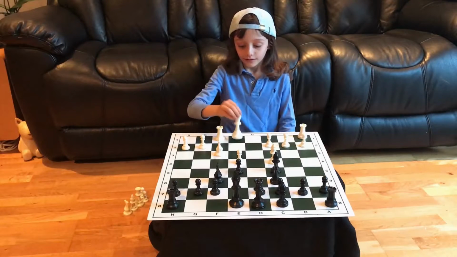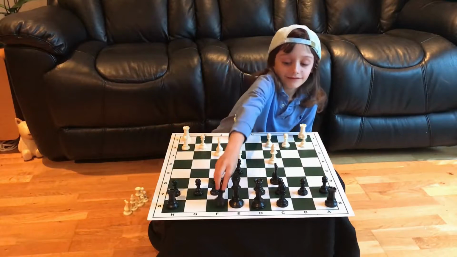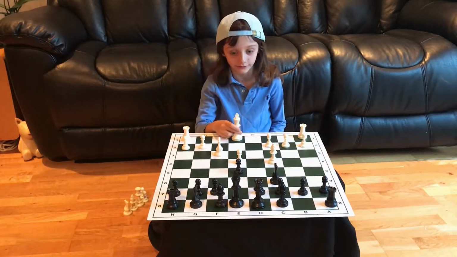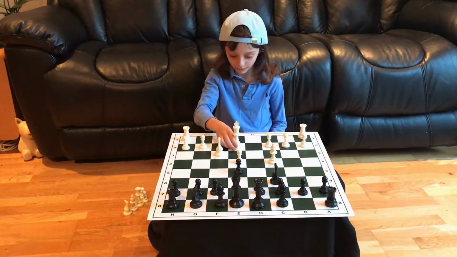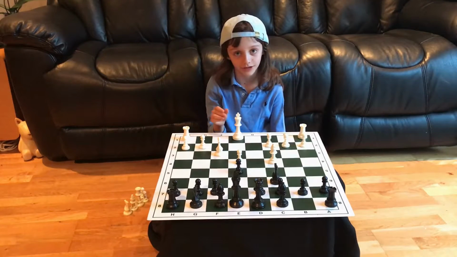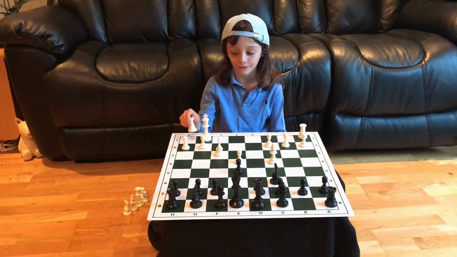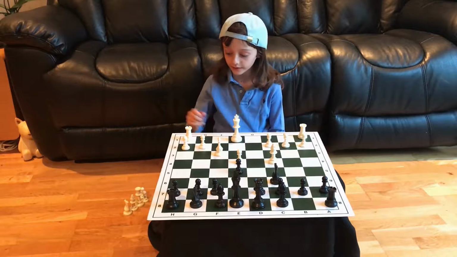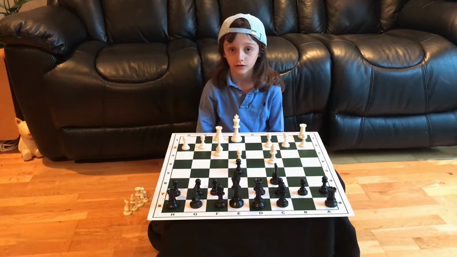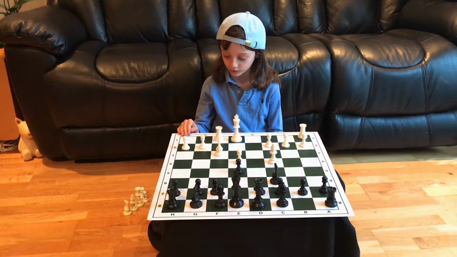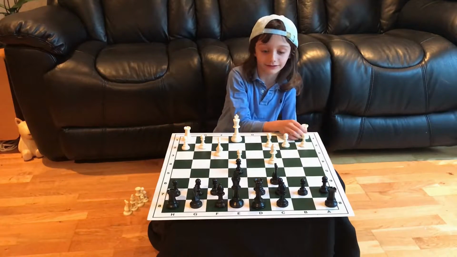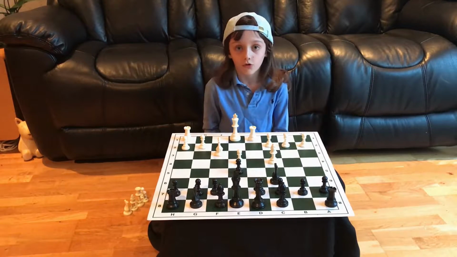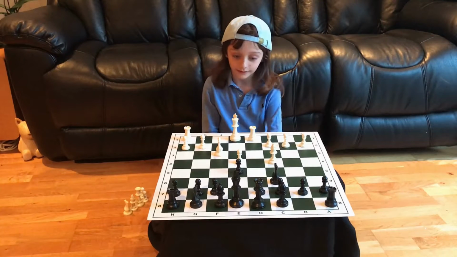You can't castle when your king or rook have moved from their square. For example, if our king moves here, he can't castle on the kingside or the queenside. If you move the rook, you can't castle on the kingside, and if you move the other rook, that means you can't castle on the queenside. So this is when you can't castle.